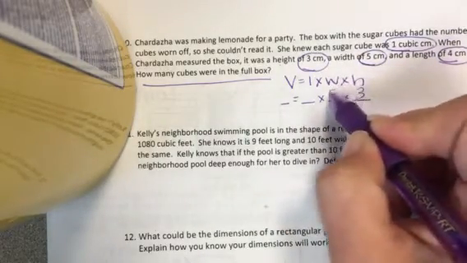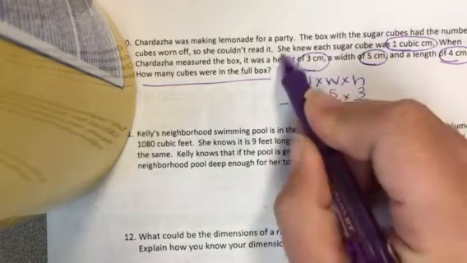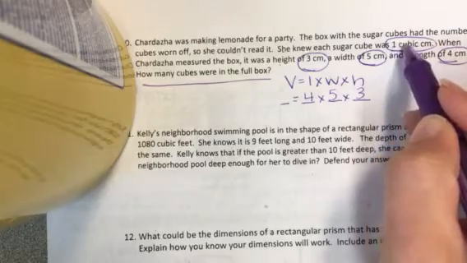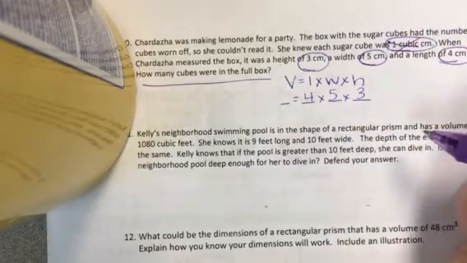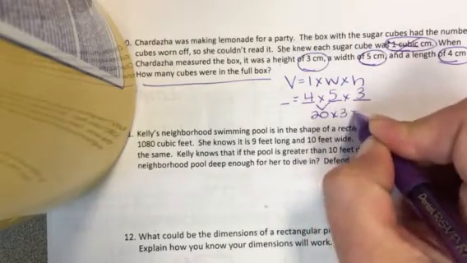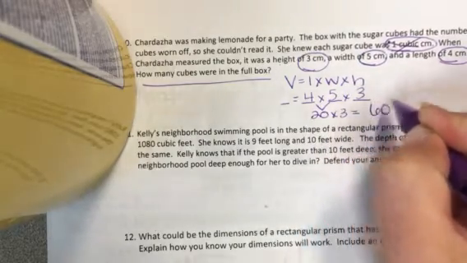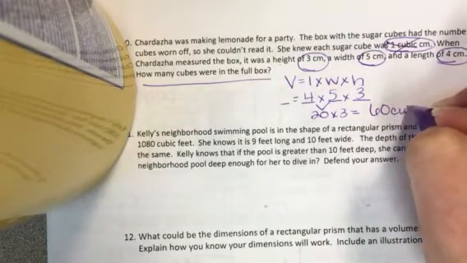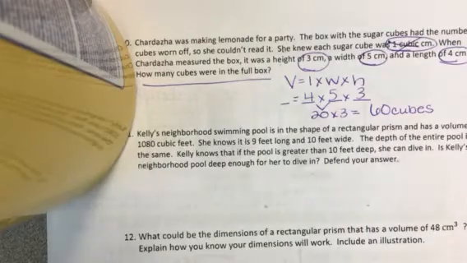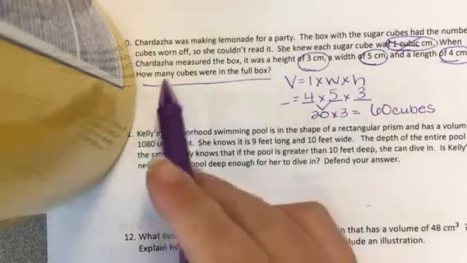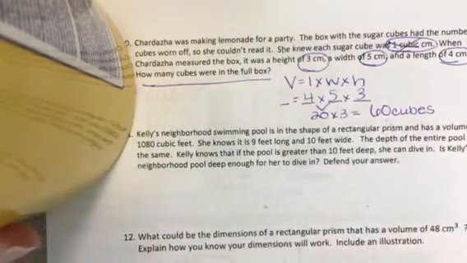So it had a height of 3, a width of 5, a length of 4. So what is this telling us? They're just saying each box is equal to 1. So this is kind of extra information that I don't really need. 20 times 3. 20 times 3 gives us 60. How many cubes were in the full box? 60 cubes were in the full box. So why didn't I say centimeters cubed? Because it didn't ask the volume, it asked how many cubes. So that's the way I needed to answer it.